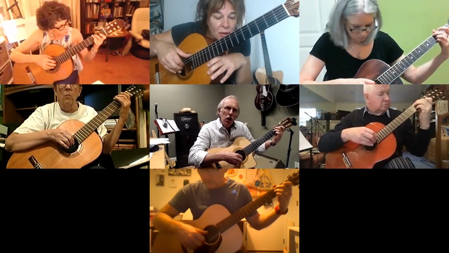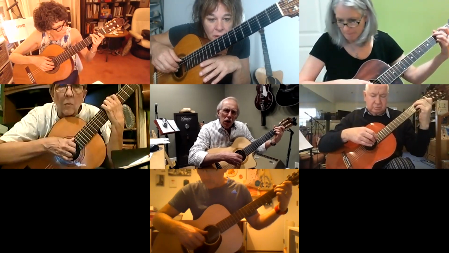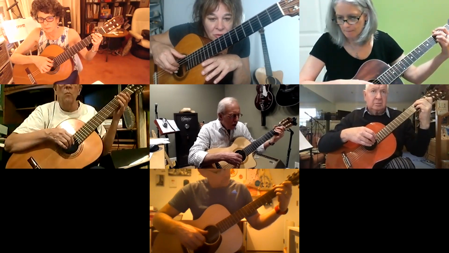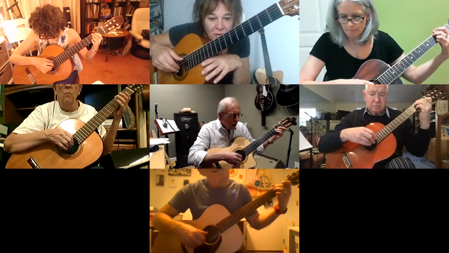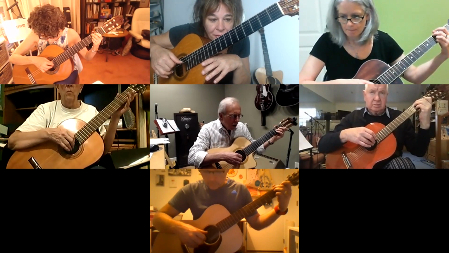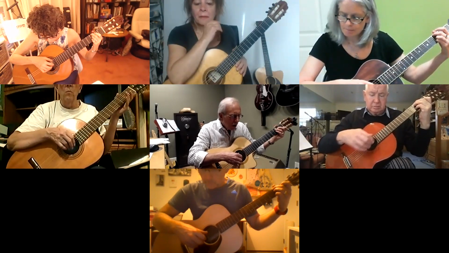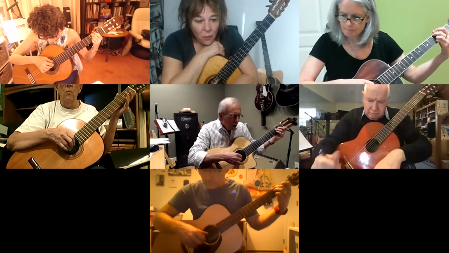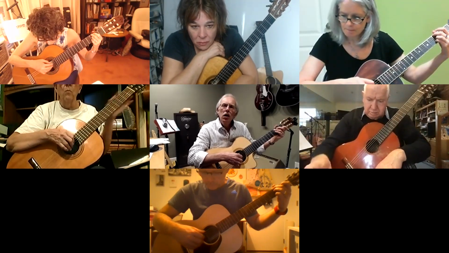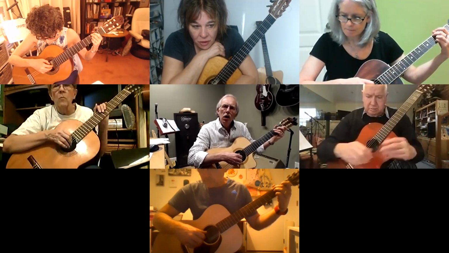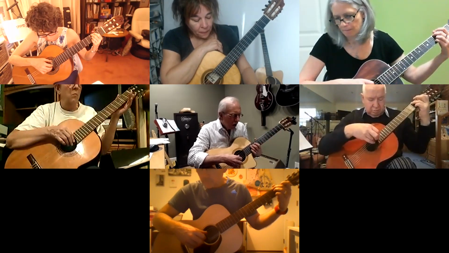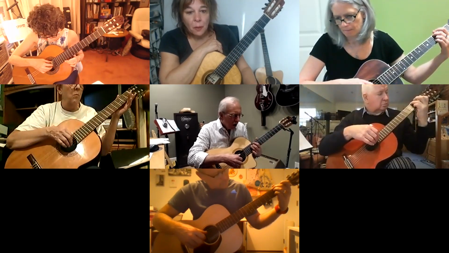So here's the action on the right hand. It's this. It's the 2nd string twice. First rest stroke, then free stroke, and then free stroke here. So you might want to just isolate that, apart from putting the left hand in there, and just practice that by itself. That's right.